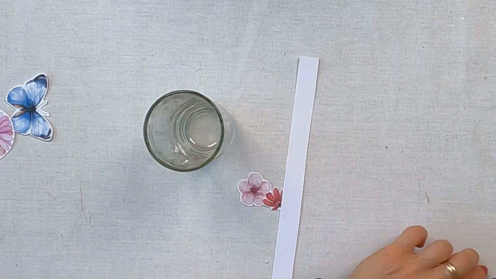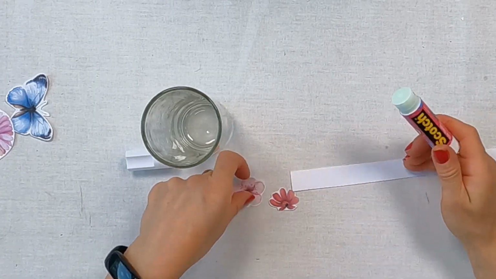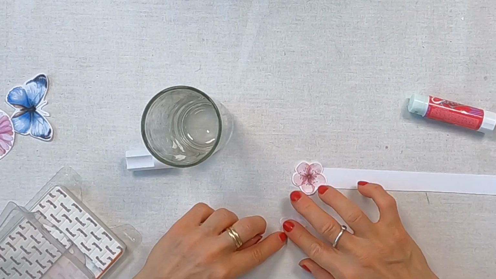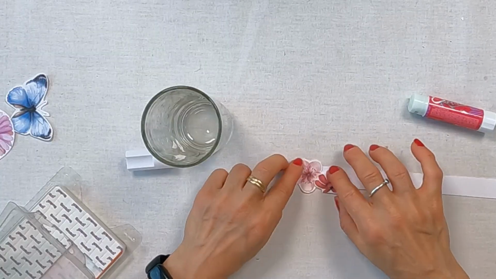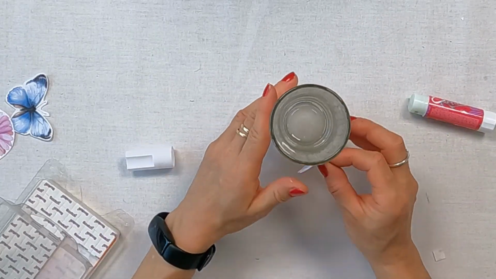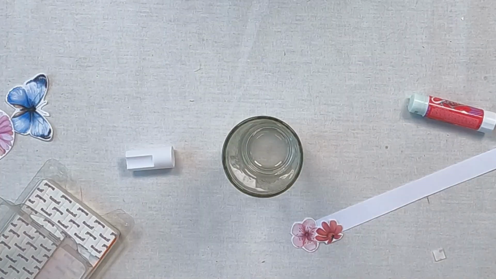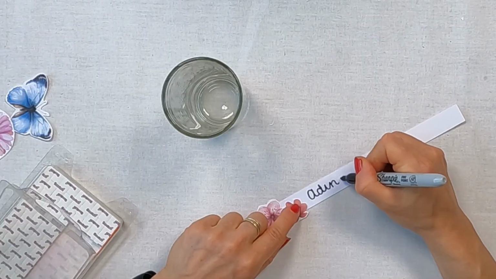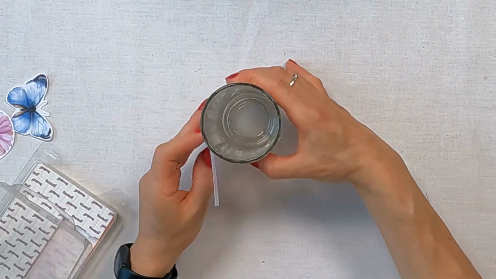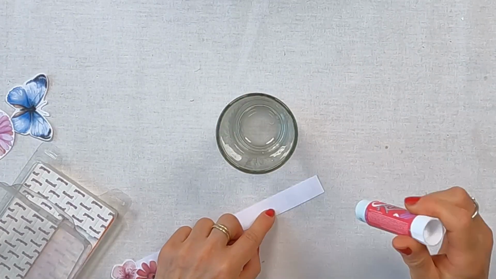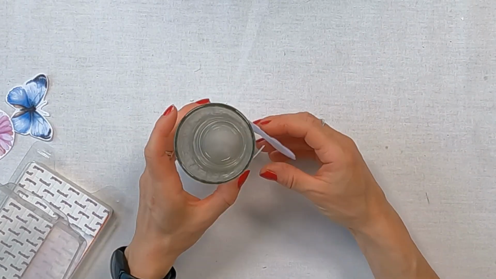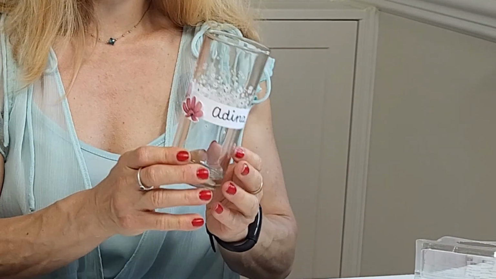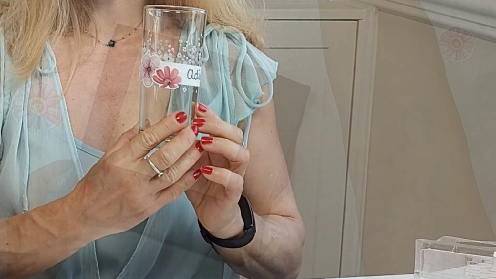Now, if you want to make it really special, you can also use one of these pop-up tapes. Of course, first I write the name, and then I can use a piece of tape or some glue to keep it in place. If this is for a full day, you might want to put some tape on top so that when it gets wet, it doesn't get ruined. That's why I used a permanent marker. And there you have it, a beautiful little name tag for your glasses.